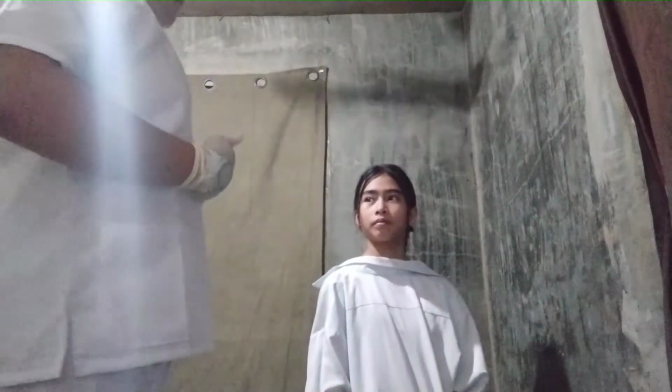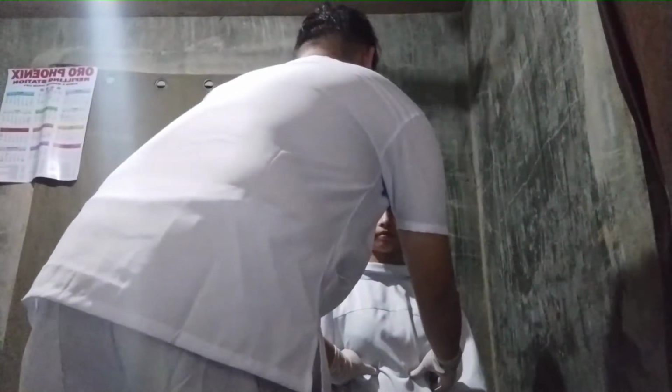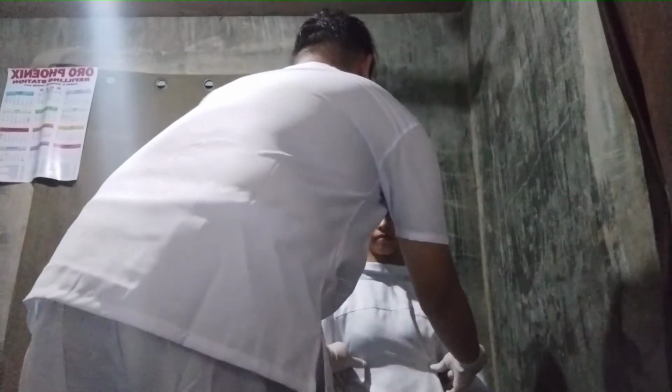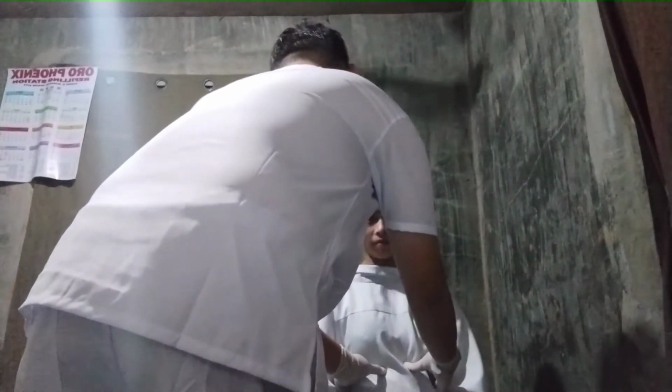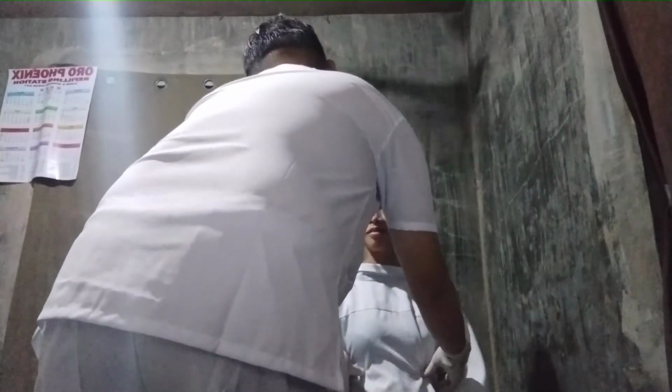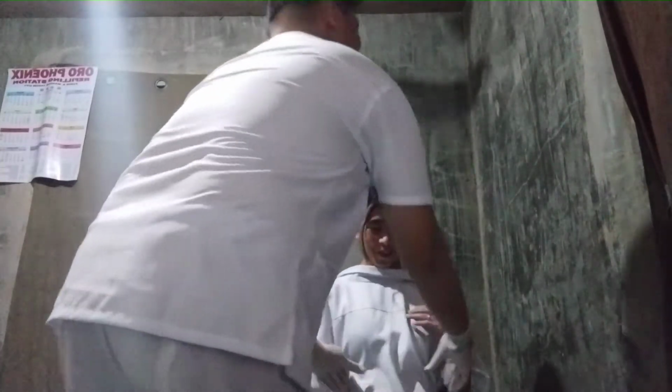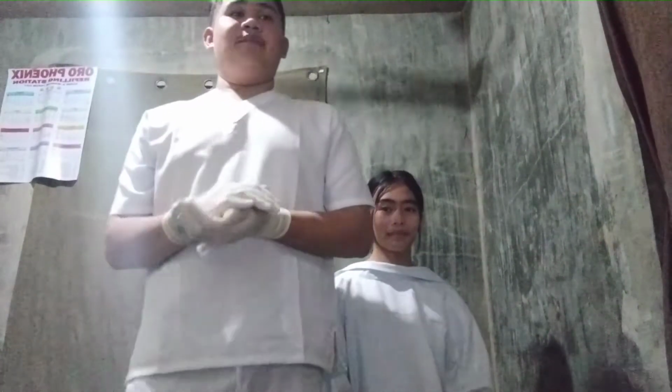Okay, ma'am, I am going to palpate the lower part of your breast. Okay, so now we proceed to palpate the anterior thorax for respiratory excursion.